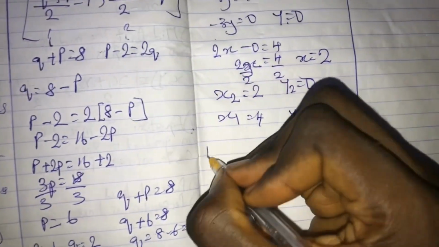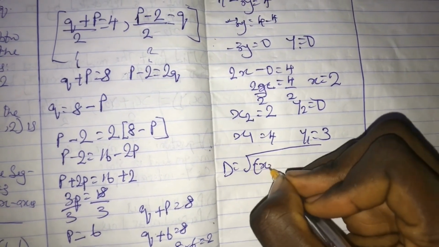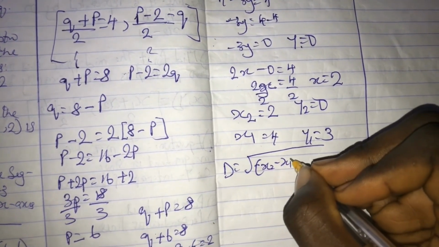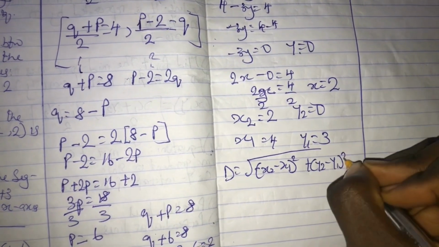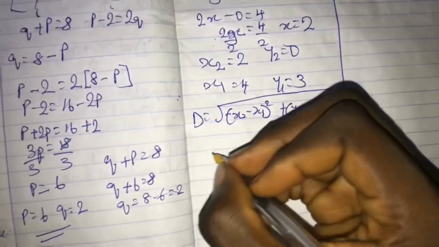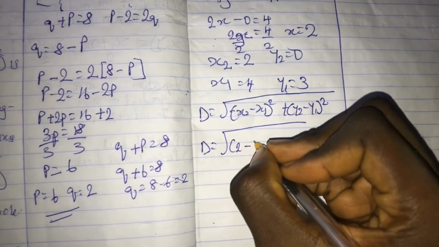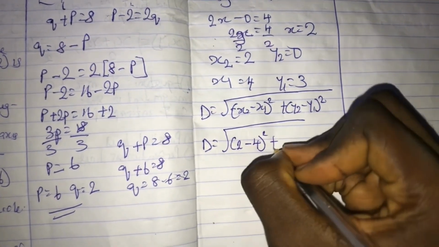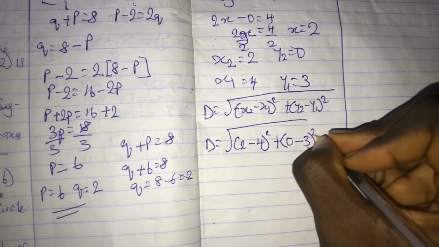So for the distance, which is d, is equals to square root of x2 minus x1 squared plus y2 minus y1 squared. So our distance here, our x2 is what? 2 minus our x1 is 4 squared plus our y2 is 0 minus our y1 is 3 squared.